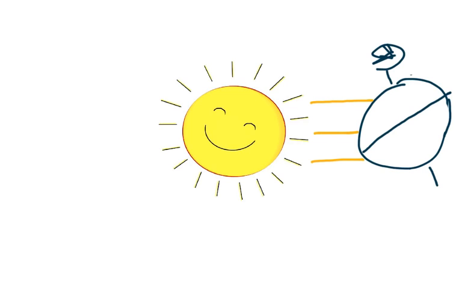So now we've got an angle here, and we've got an angle here, and we've got an angle here. And depending on the angle that the sunlight strikes our Earth can determine how much energy the Earth is getting. So we're going to be looking at areas of direct light and areas of indirect light.